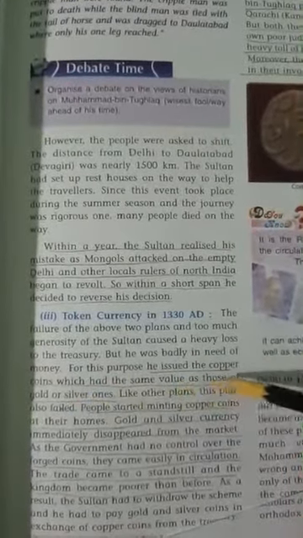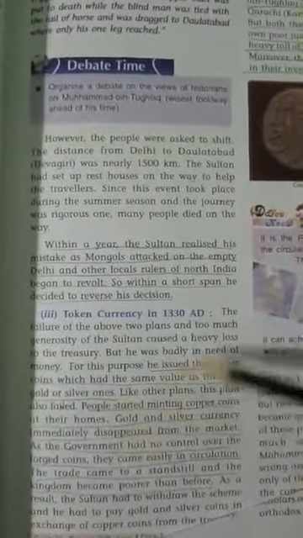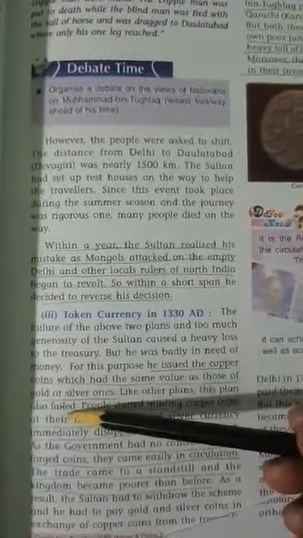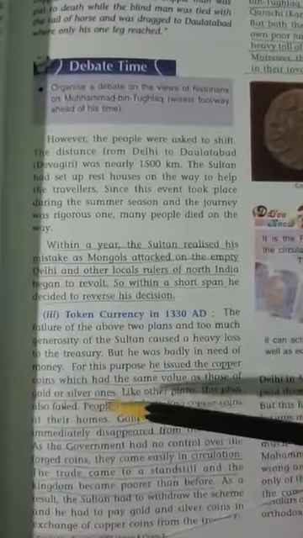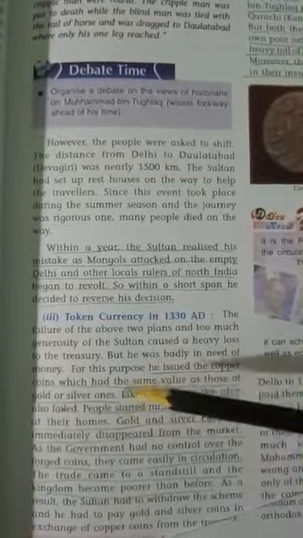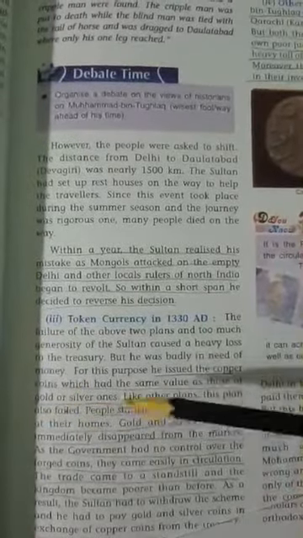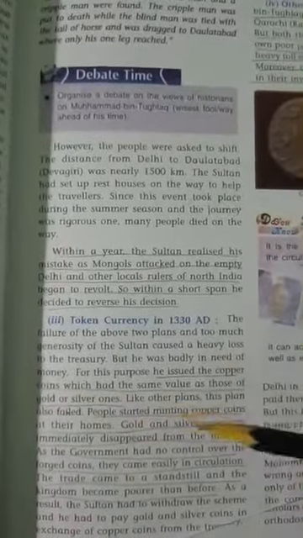For this purpose, he issued copper coins, which had the same value as those of gold or silver ones. Before that, in the market there was circulation of gold and silver coins, but in order to recover the loss, the Sultan ordered the issuing of copper coins, which had the same value as gold and silver coins.